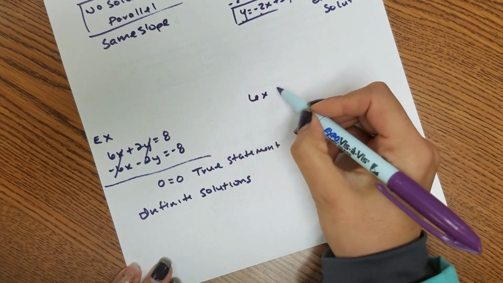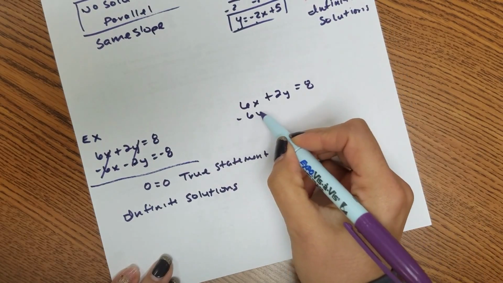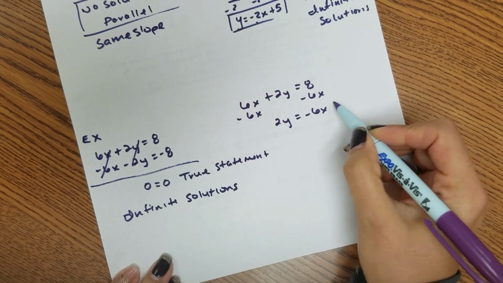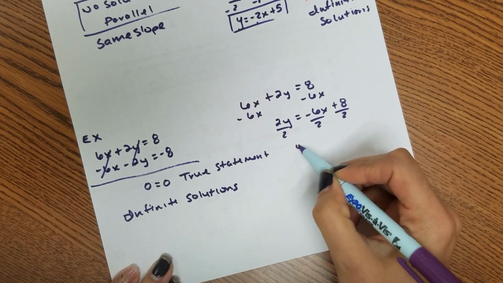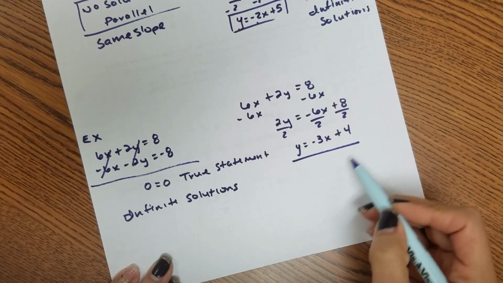So if we take the first equation, 6x plus 2y is equal to 8, and solve for y, we subtract 6x on each side. 2y is equal to negative 6x plus 8. Divide everything by 2. y is equal to negative 3x plus 4. That's the first one.